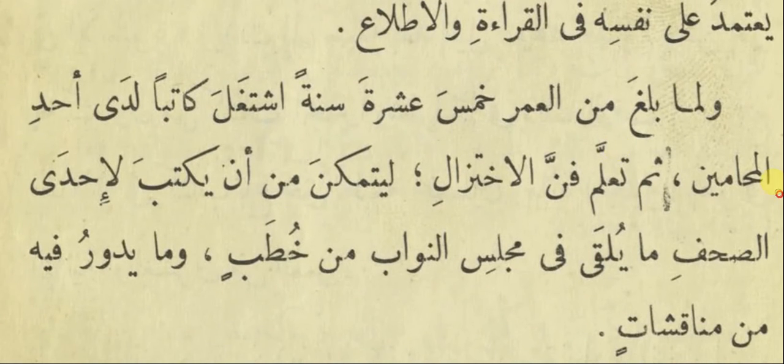So when he was 15 years old, he worked as a clerk at one of the lawyer's offices. Then he learned short writing, so he would be able to write for a newspaper what is said in the House of Commons and the discussions in it. So he reported on the House of Commons and started at the age of 15 to do that.